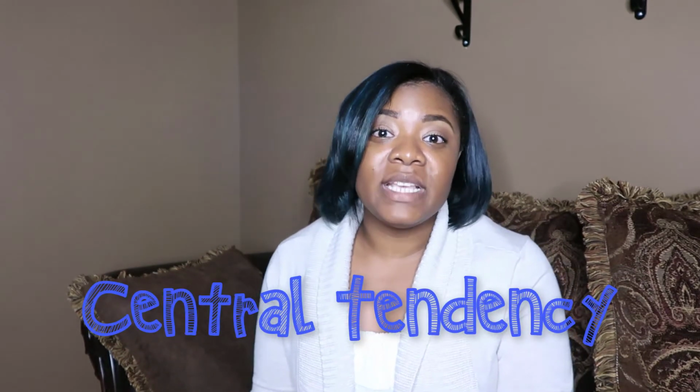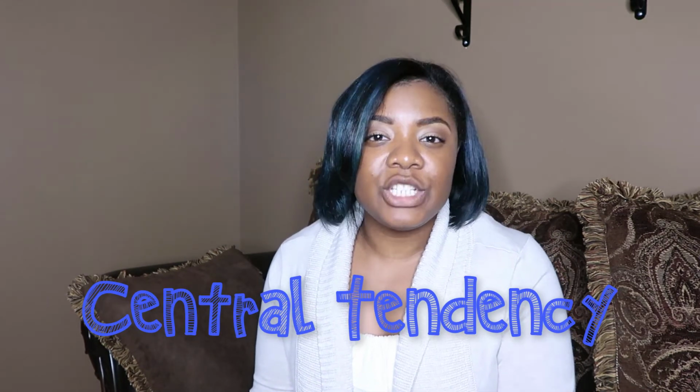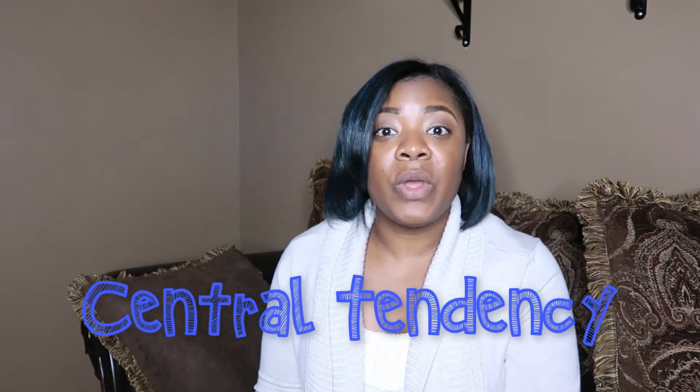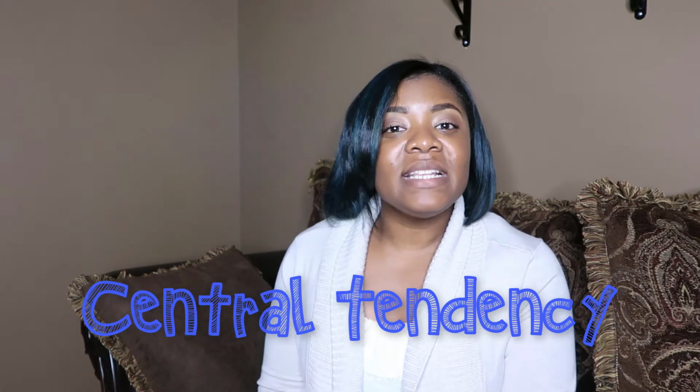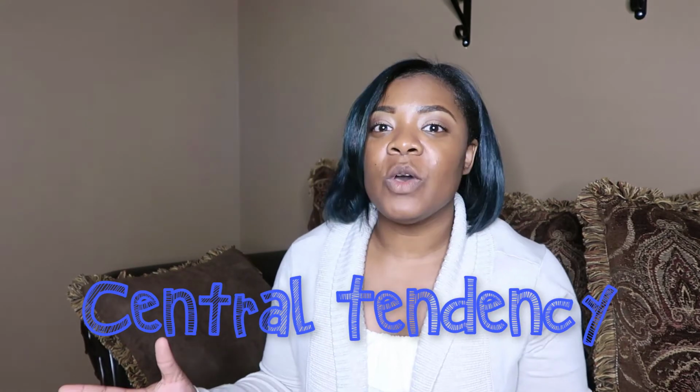But what if we want a way to describe each list of numbers? What if we want a way to measure each list of numbers? That's what statistics would do. The first statistic we're going to talk about is central tendency. Central tendency is the center of that list of numbers, or the center of that data. It is the number that best represents or best summarizes all of those numbers in that list of data.